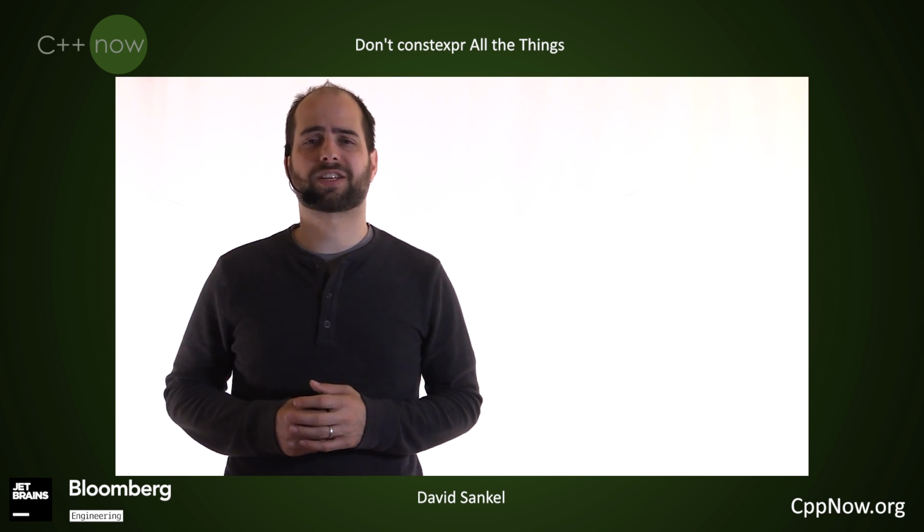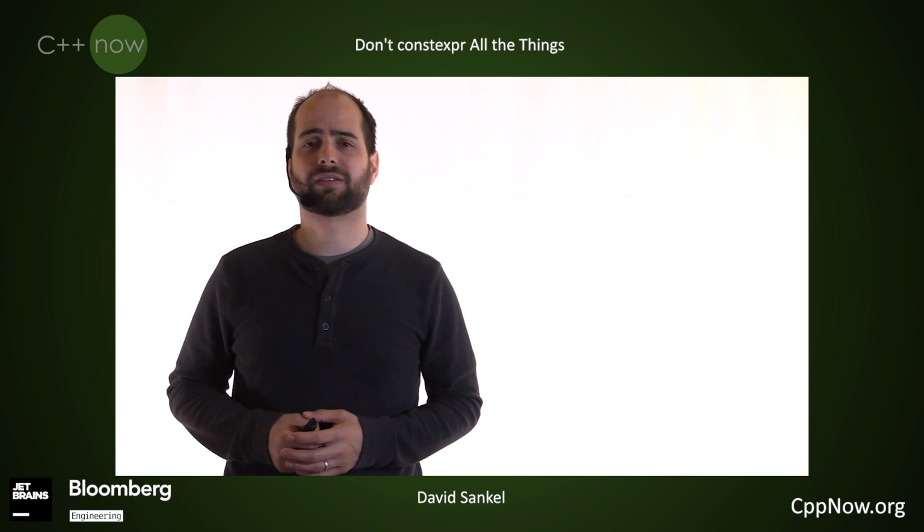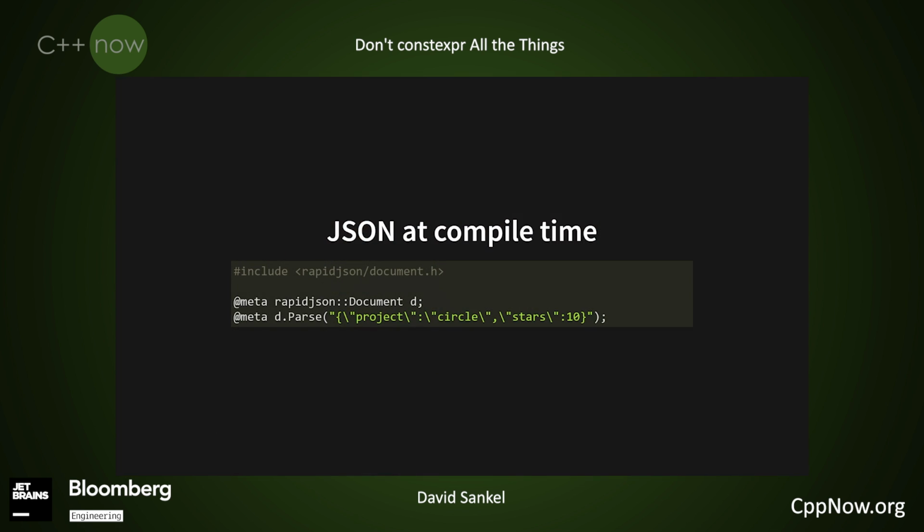Remember that example from Constexpr All the Things, where we were able to do JSON at compile time? I want you to take a look at what that looks like using Circle metaprogramming. Here it is in all of its glory. We include the RapidJSON document header. This is a well-known JSON library. You initialize the document at compile time, and you call d.parse at compile time. That's it. Think about the gymnastics that had to be gone through with Constexpr All the Things, and then compare that to these 3 lines in Circle.